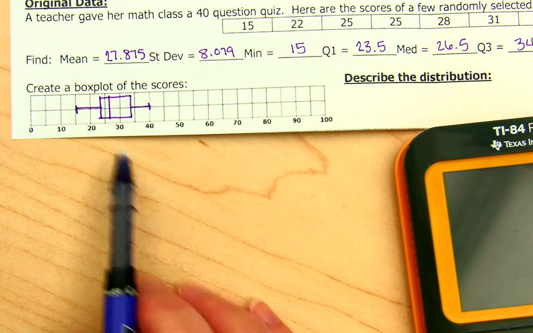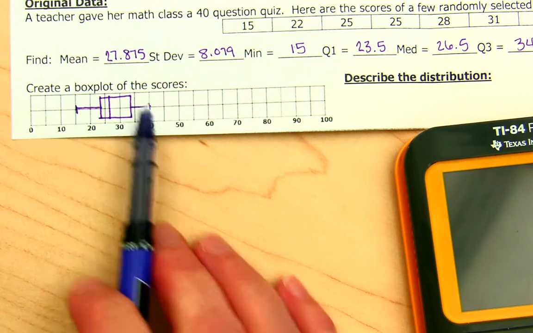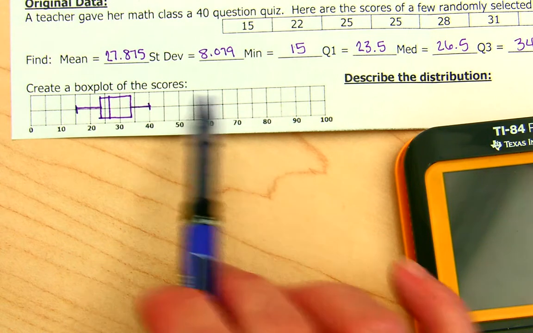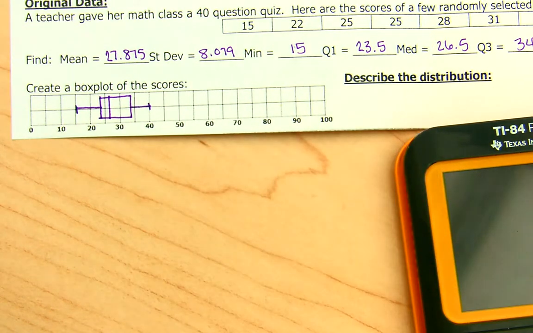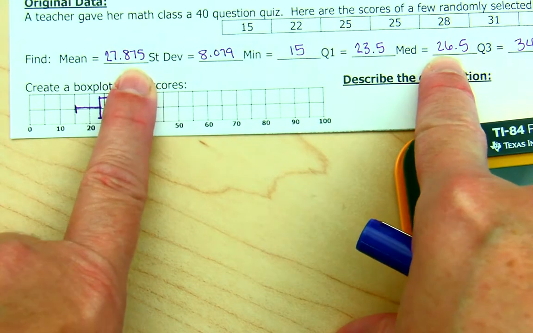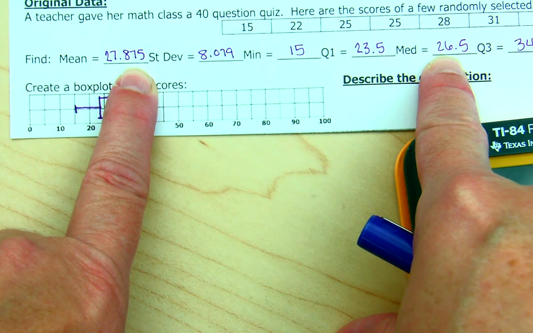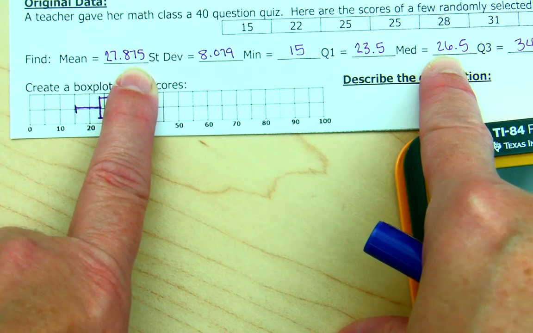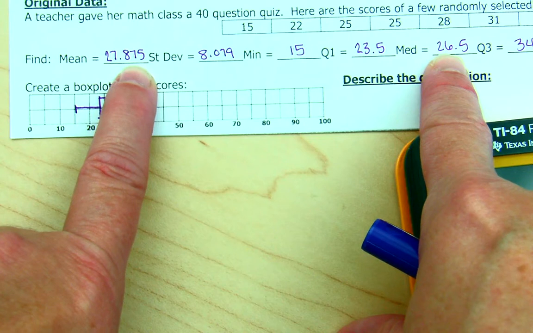So on this one, what would we say is the shape? How can we use the numbers up here to tell? Which 2 values do we compare? Median and mean. Yeah. We can look at the median and the mean. If they are the same, what does that tell me? Symmetric. If they're not the same, it's skewed. So are these equal to each other?